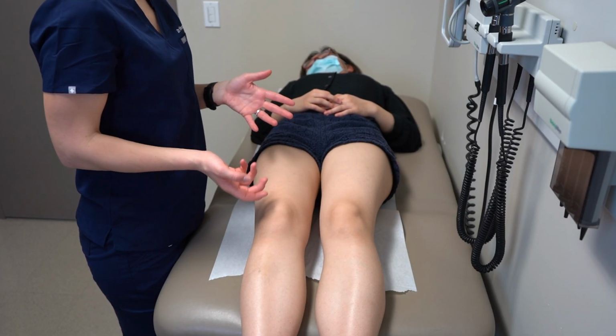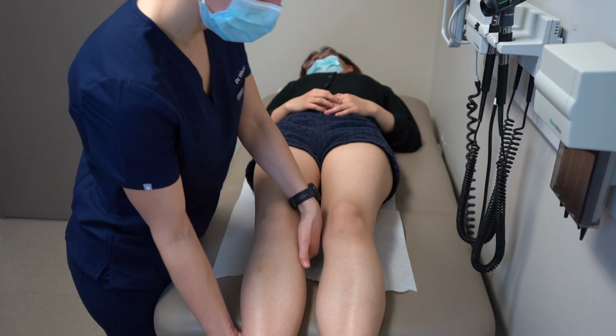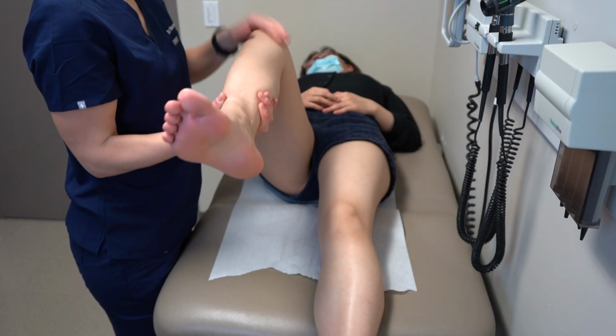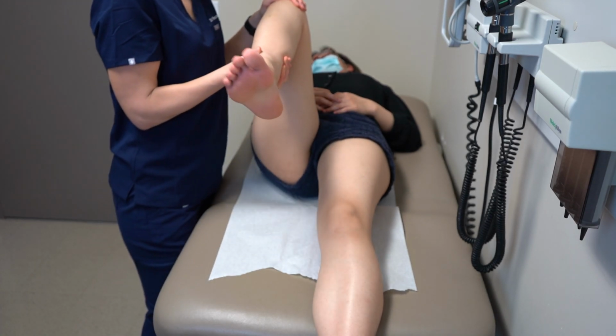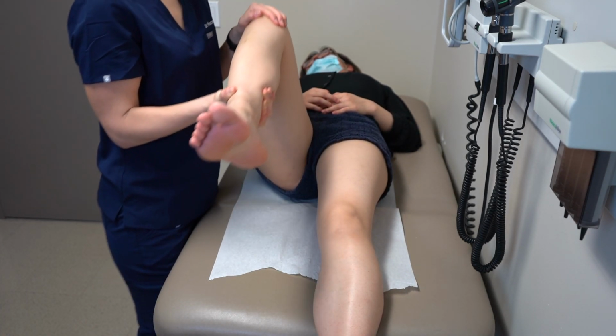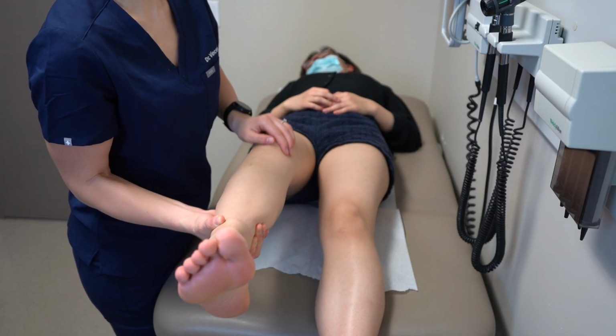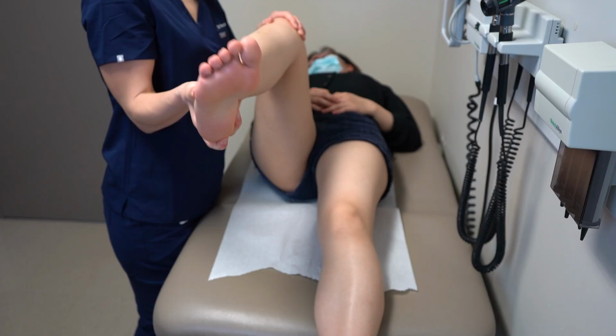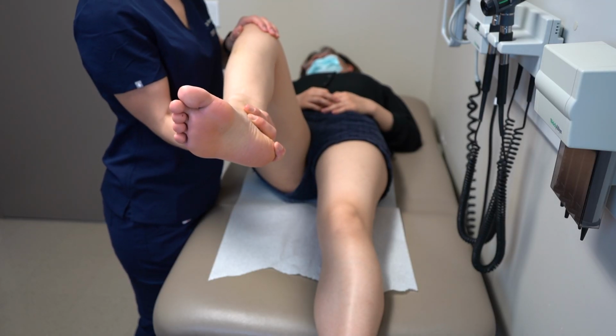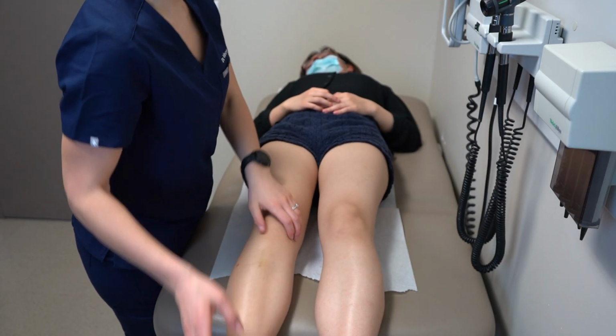So next I'm going to do passive range of motion, where I will move Eva's knee for her. So Eva, just try and relax your legs as much as possible. Let me take the weight, okay? I'm just going to move your knee for you. And I'm keeping my hand on the knee to feel for any crepitus. So flexion, extension, a little bit of crepitus there. And then we have internal rotation, external rotation.